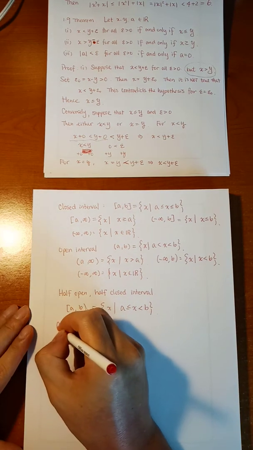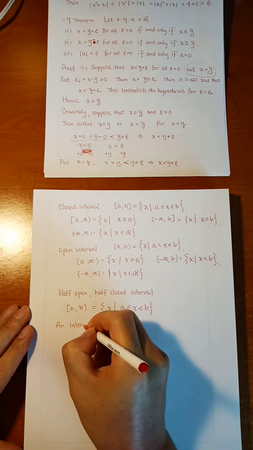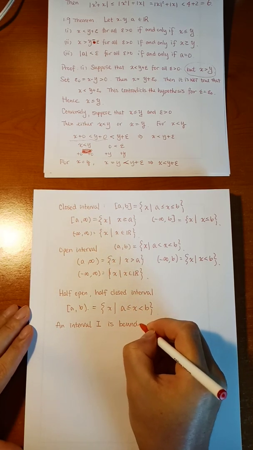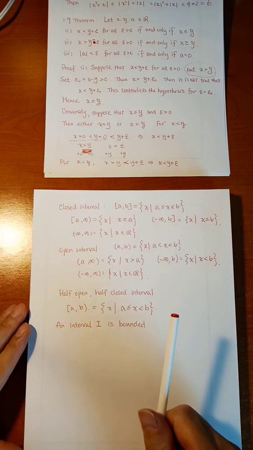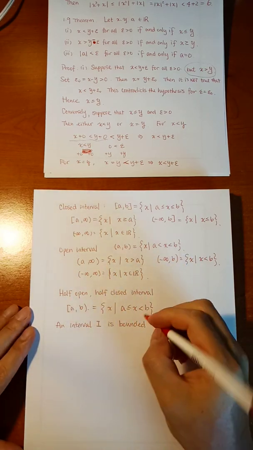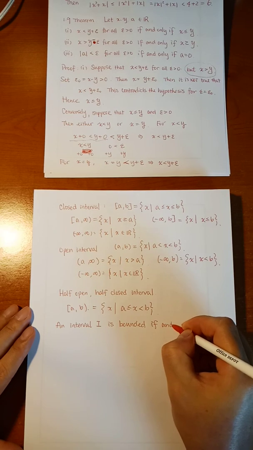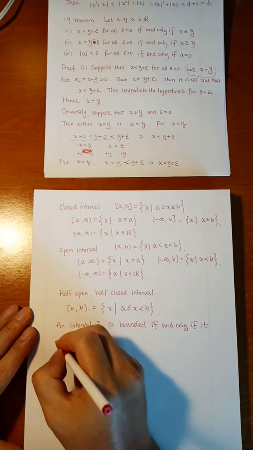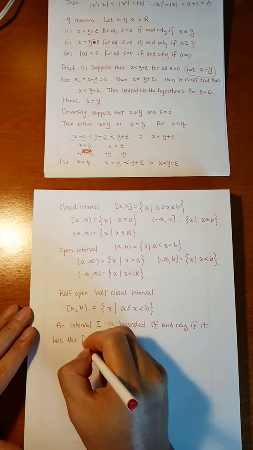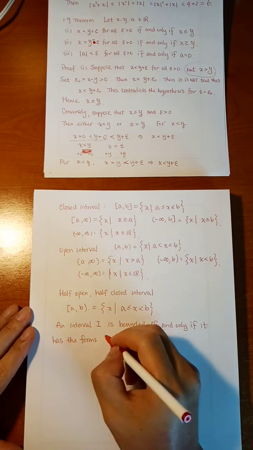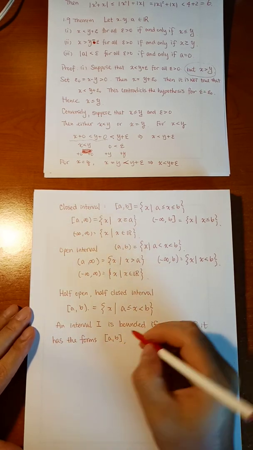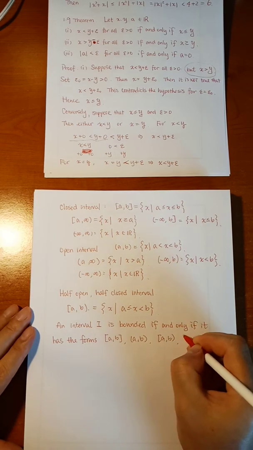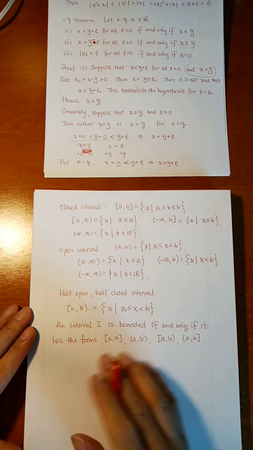And an interval is bounded if it does not include infinity. If you do not see the infinity, it's bounded, if and only if it has forms AB brackets, parentheses AB, half open, half closed, something like this.